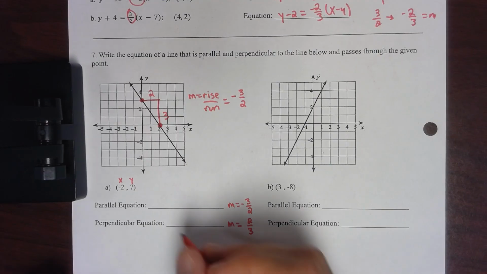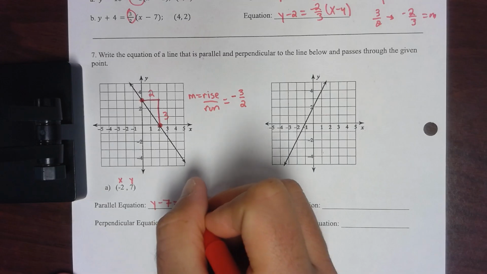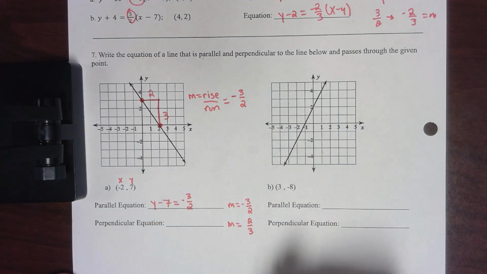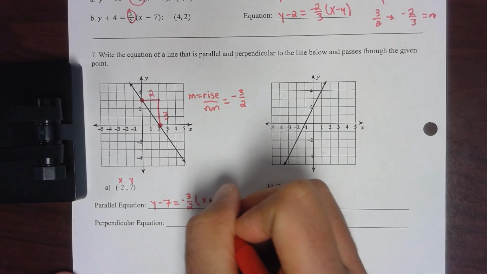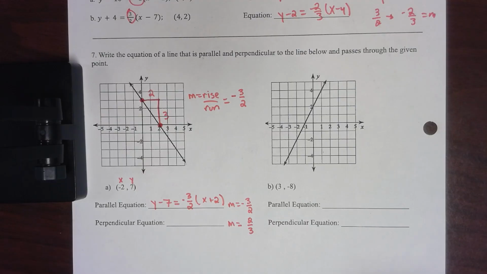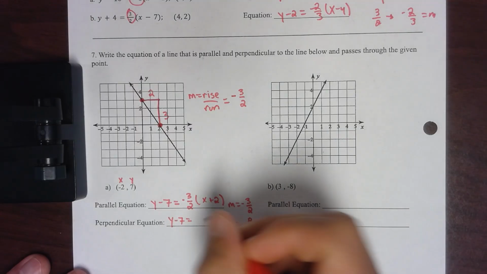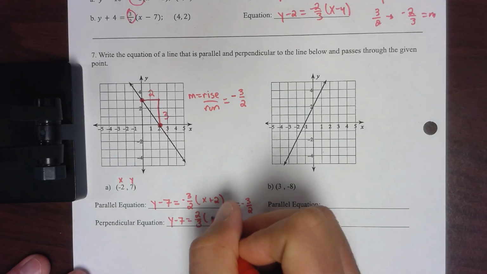So my parallel equation is y minus 7 equals our new slope, which was the same slope as before, negative 3/2, times x plus 2. The perpendicular equation is basically the exact same, we just have to use a different slope. So y minus 7 equals 2/3 times x plus 2.